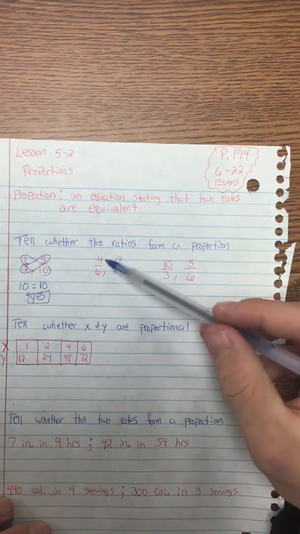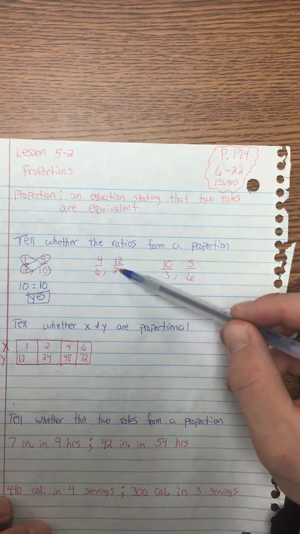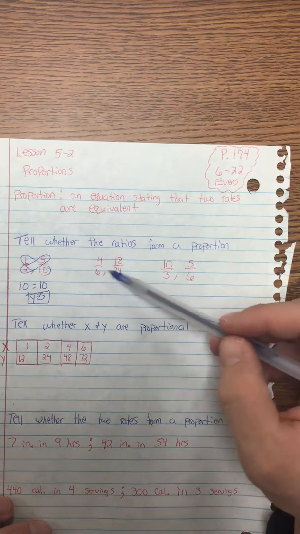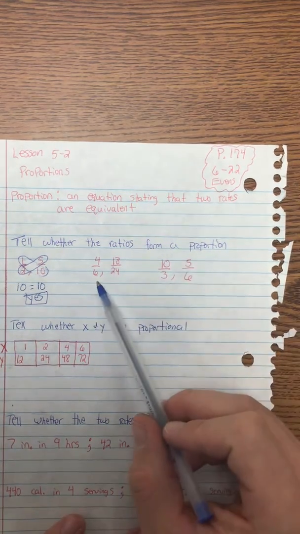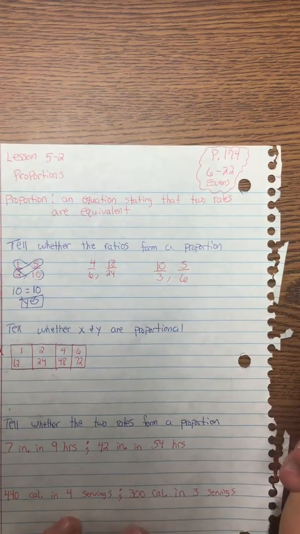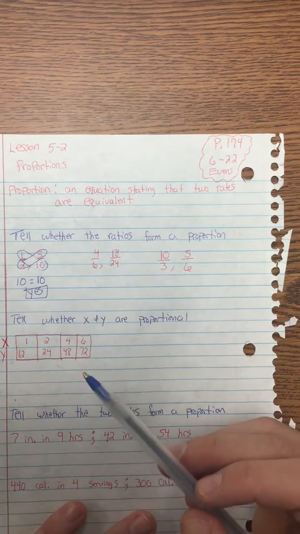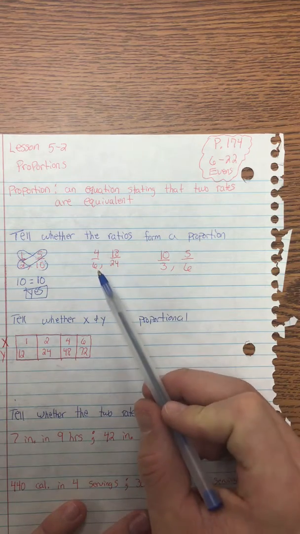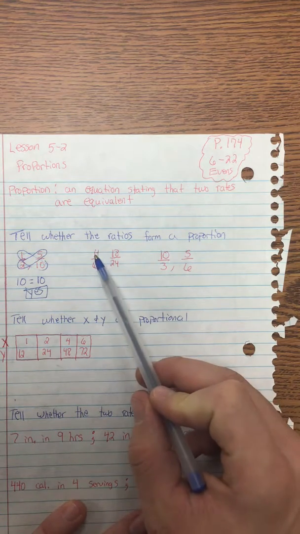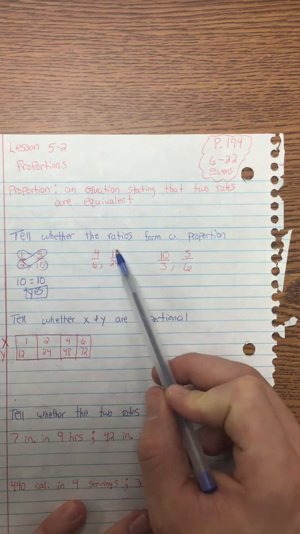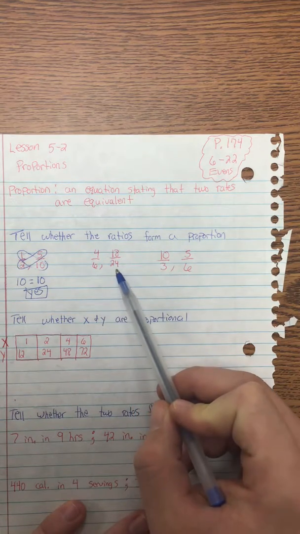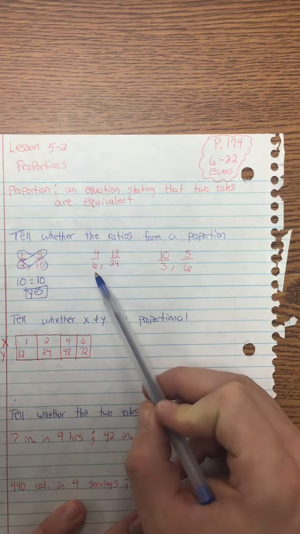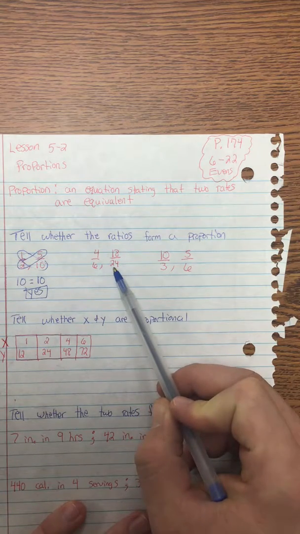All right, let's see if 4/6 and 18/24 form a proportion. Now, mental math doesn't work all the time, all right? So that's why it's important to be able to know both. I don't really know what 4 times a number is off the top of my head to get to 18, because there's not a whole number. But can we take 6 times a number and get to 24? Well, we can take 6 times 4 to get to 24, right?